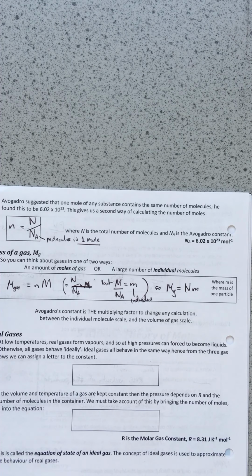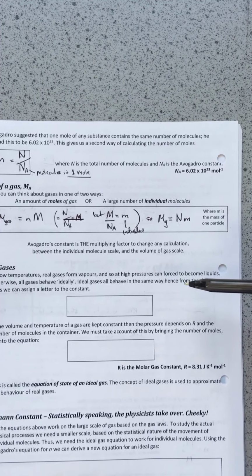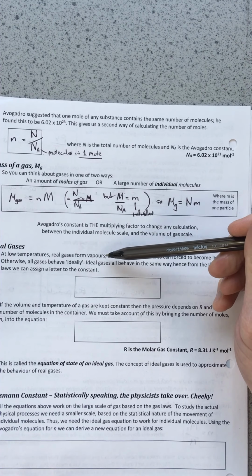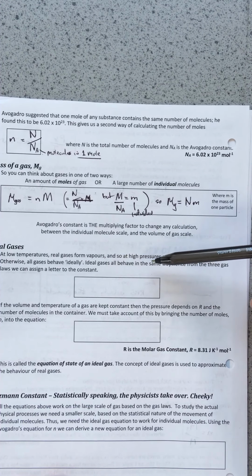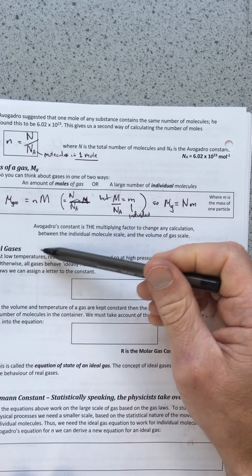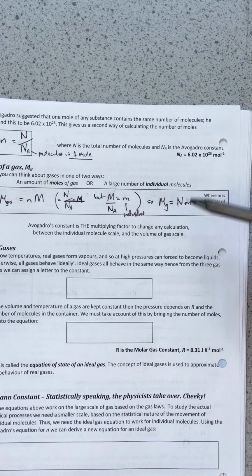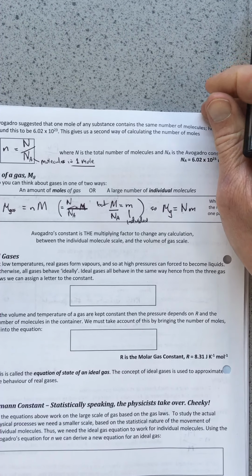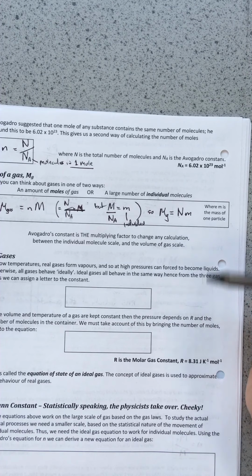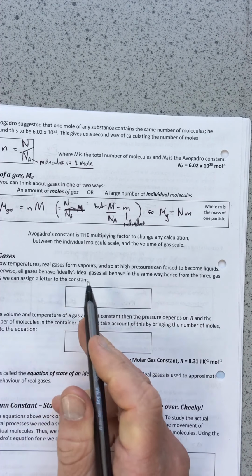So let's just have a think about what's going on with that. If we're thinking about the individual gases at low temperatures, say gases form vapors, so you can actually then squash them and they become liquid. If you steer well away from that, I mean, we're talking minus 200 degrees, so if we're in normal day temperatures, all gases will behave pretty ideally. There's almost no potential energy in the bonding. There's no bonding. So from that, we can come up with a letter to represent that ratio.